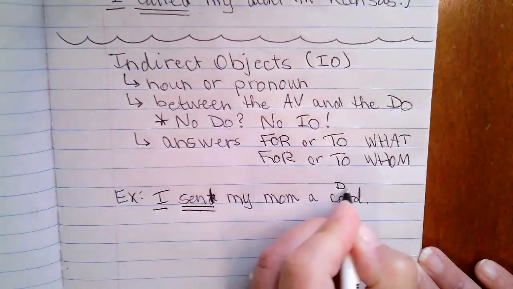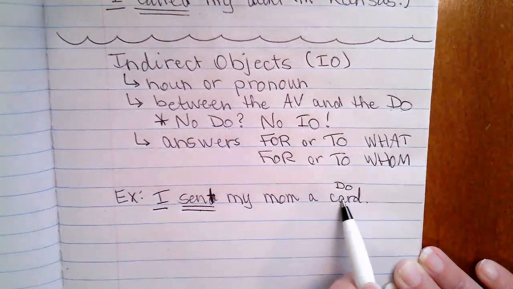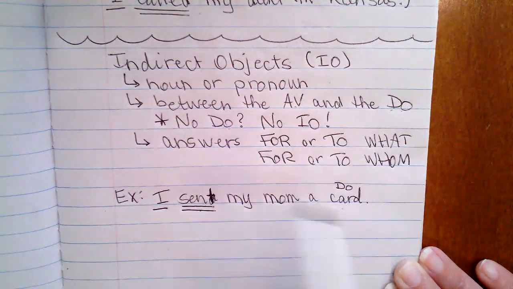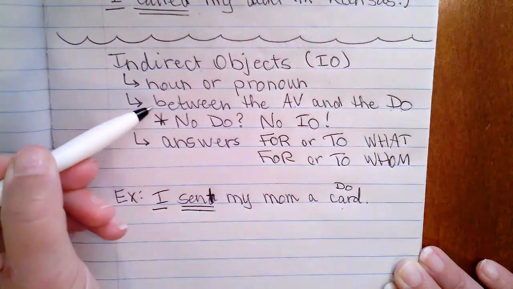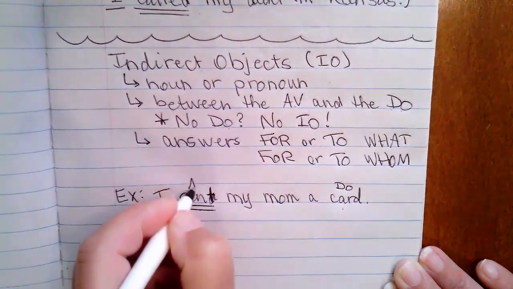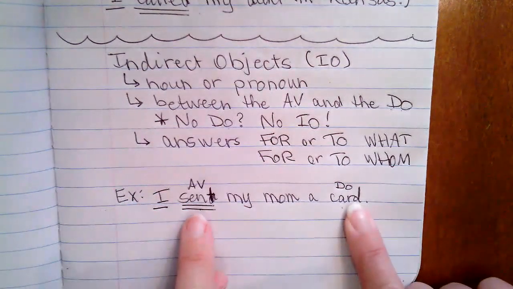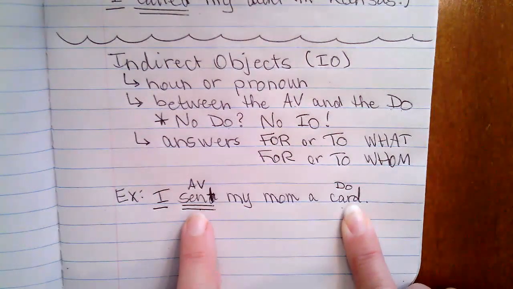So here's my direct object. Okay, so I do have a direct object, which means I can look for an indirect object. And remember this, my indirect object is going to be between my action verb and my direct object. Okay, and in this sentence, that's kind of a no-brainer because that's the only part of the sentence you have left, but that may not always be the case.